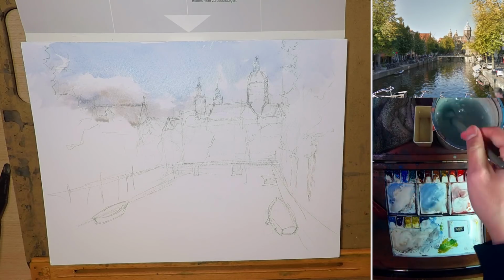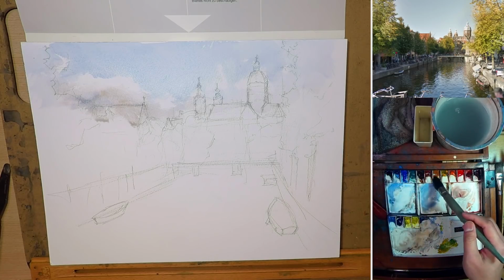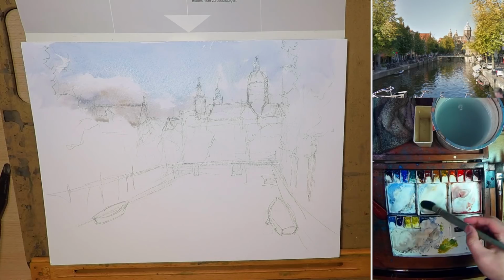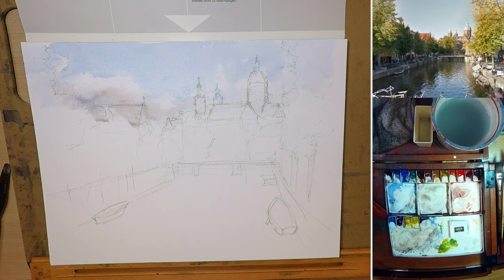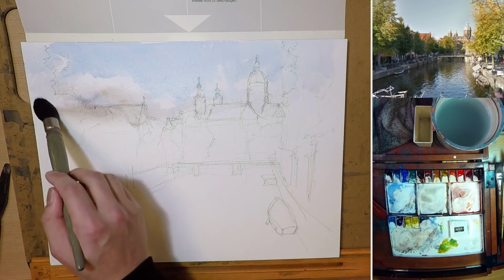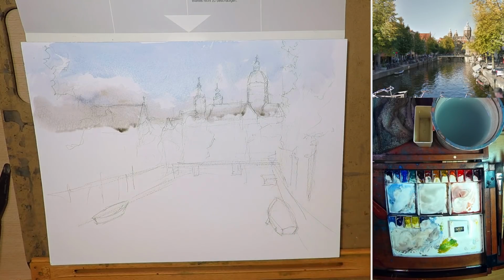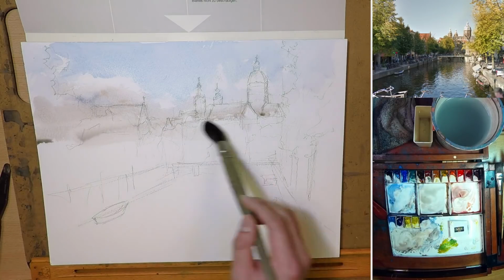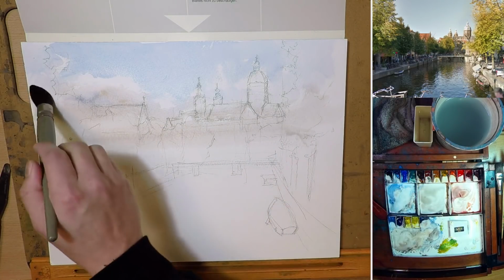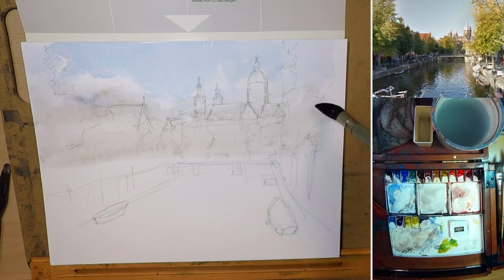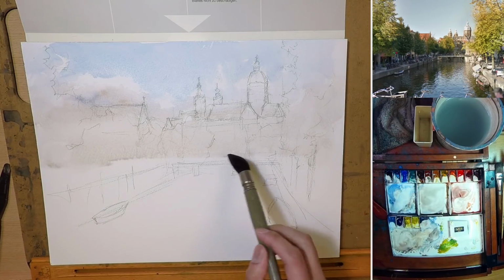And I'll take my big brush and I will, this is raw sienna or yellow ochre, I forgot. And so I'm just gonna continue that wash down. Honestly, not a lot of stuff we really need to worry about right now. Okay, just get some good atmosphere going and keep this wash mostly clean.